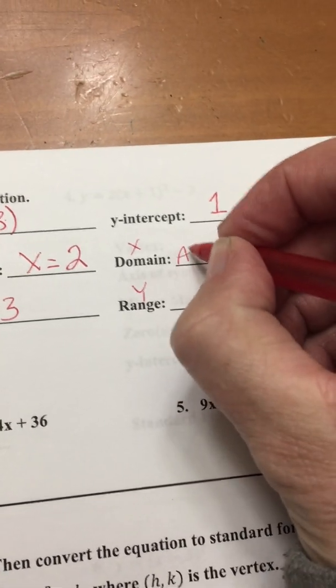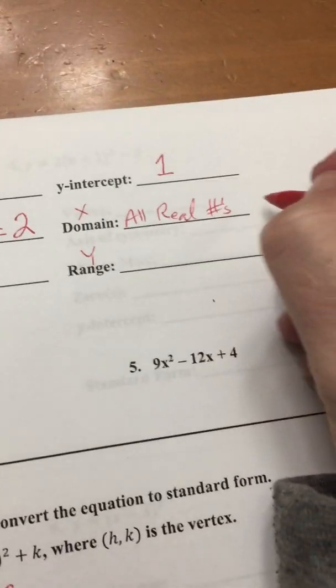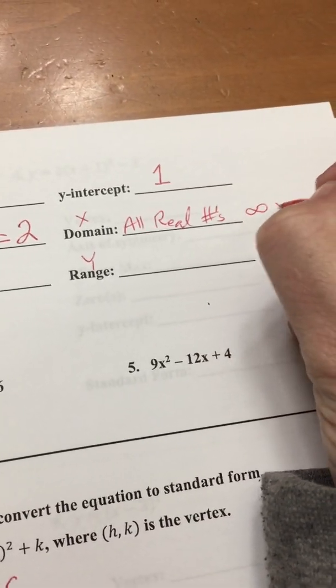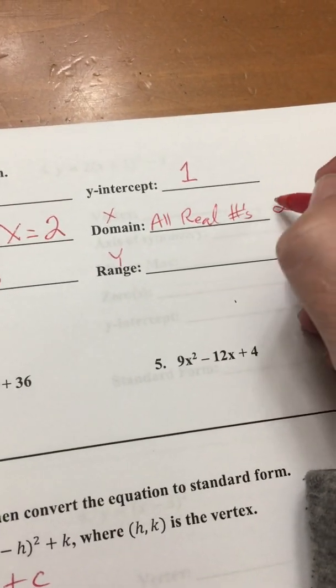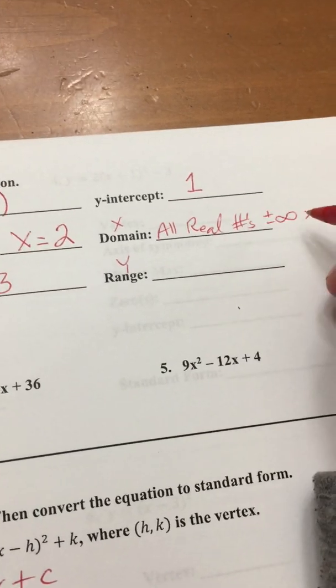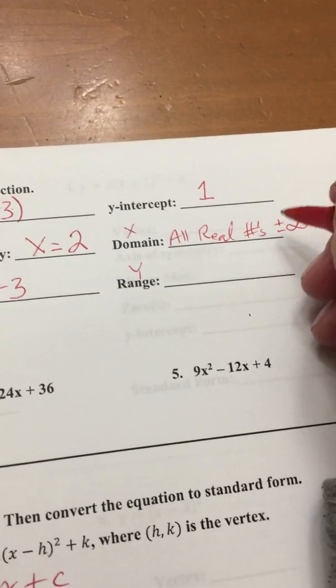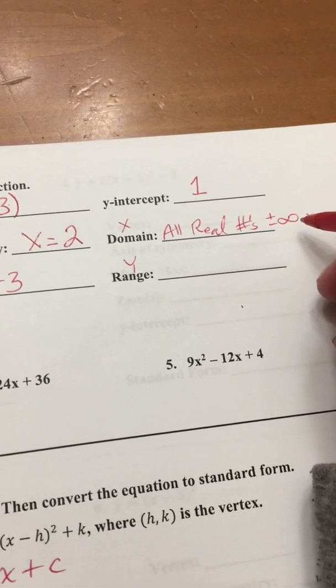I'll write it a bunch of ways here, all real numbers. You could have used an infinity symbol with maybe the x's next to it. Maybe they'll have a variety of ways that they write it. It might even be a positive and negative infinity symbol with the x's. Now, if they put anything with a y, then you say, no, it's not that, because this is all about x's. They could use infinity symbols. There's a variety of ways they can write it with infinity symbols.